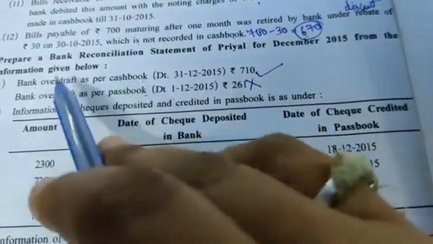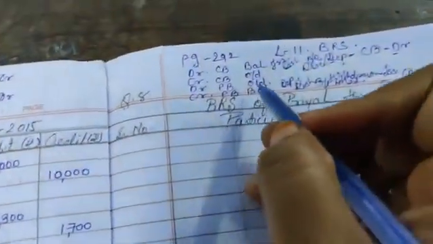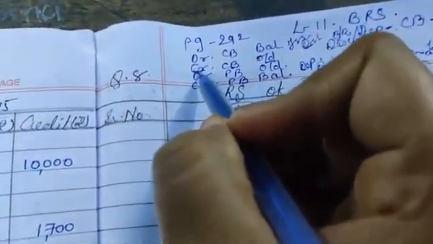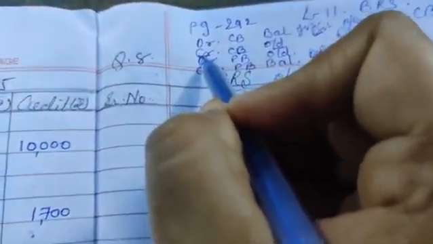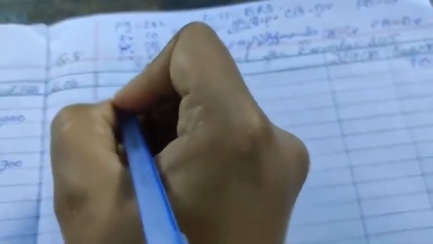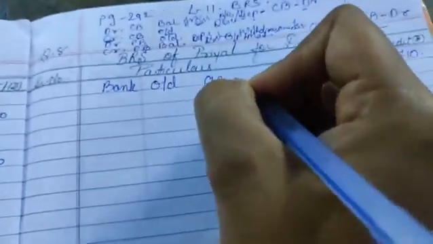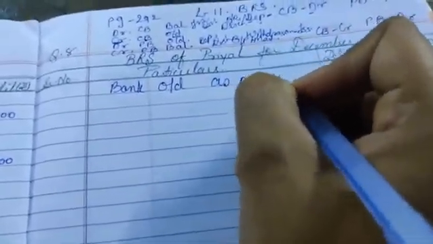Now see, as per cash book and bank overdraft. So as per cash book, bank overdraft, which balance is it? It is credit balance. So 710 will go on credit side. So here we will write down 710. Here we will write down bank overdraft as per cash book.